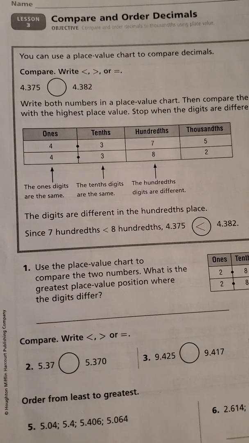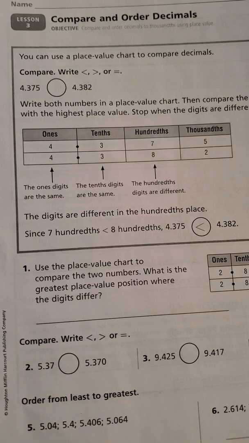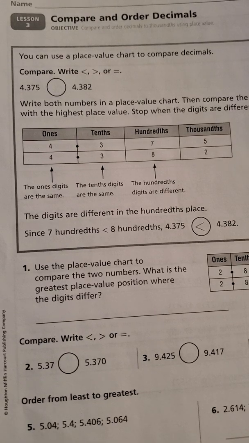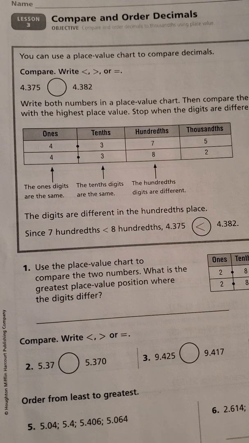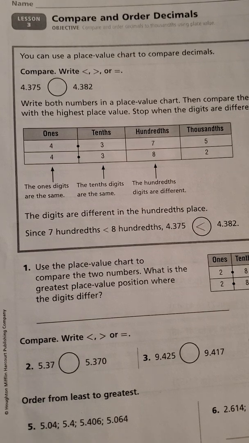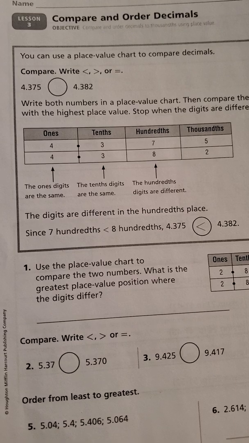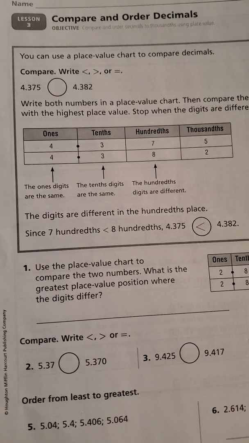Okay, for week 5, lesson 3, page 5, we are comparing and ordering decimals. Remember, when you're comparing decimals, ordering them from least to greatest, or adding or subtracting decimals, the very first thing you should always do is line up the decimals. That's the very first rule. That's the only rule when it comes to lining up. When it comes to decimals, you have to line them up.